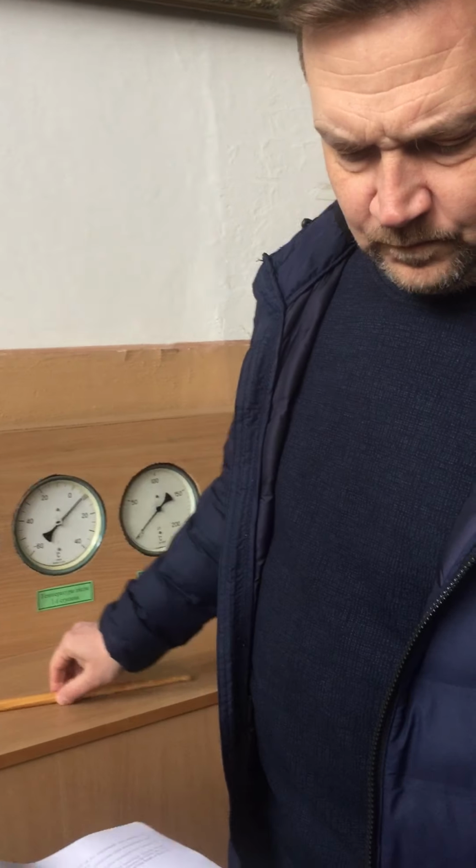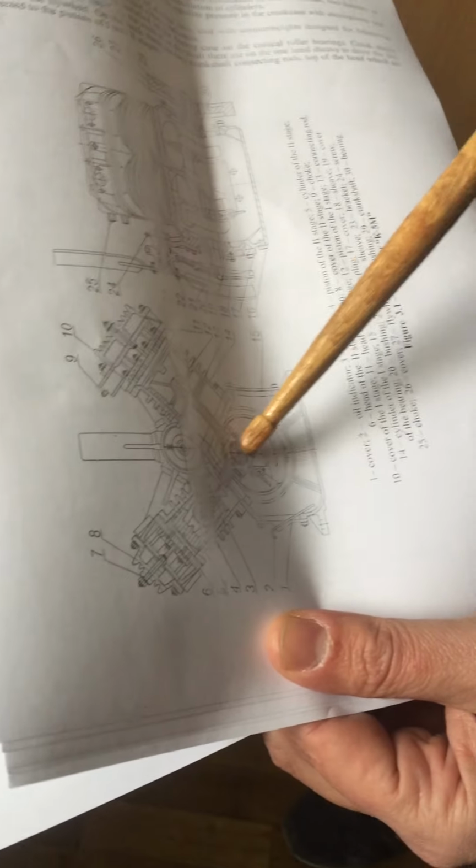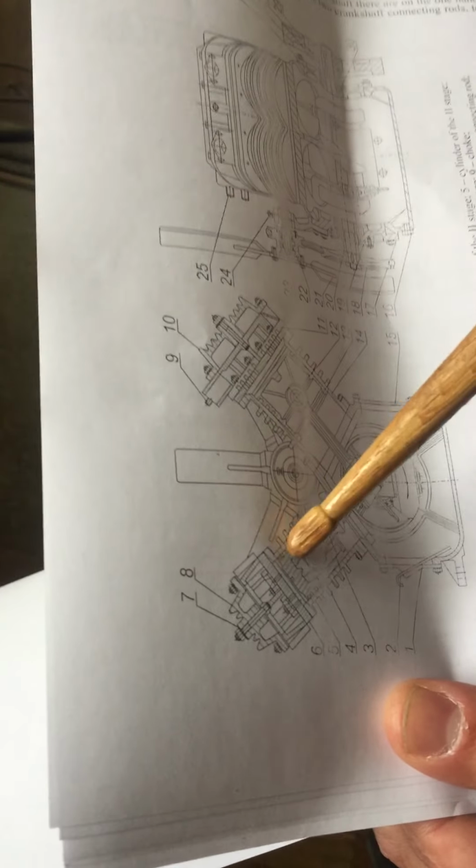Then the cross section: the crankshaft here, the piston of the first stage, the piston of the second stage, the fan, the end from the side, the crankshaft, and the pistons inside the cylinders, the fan.